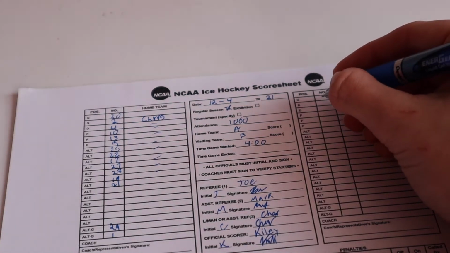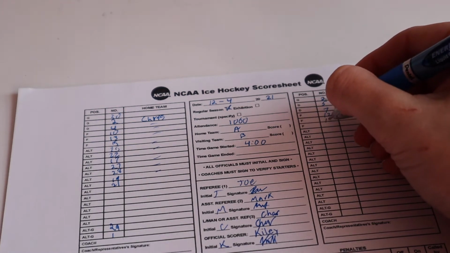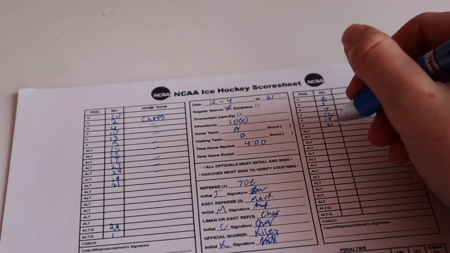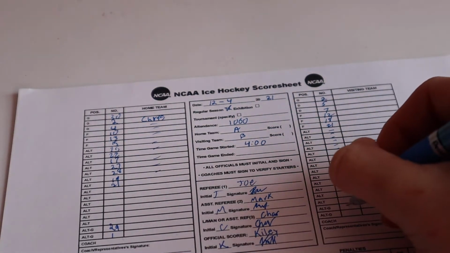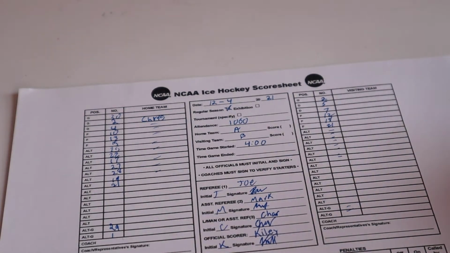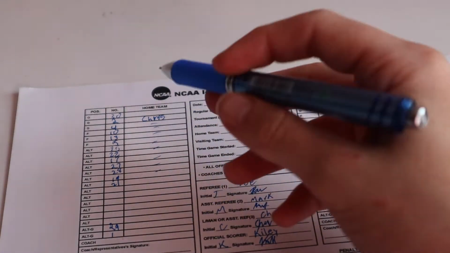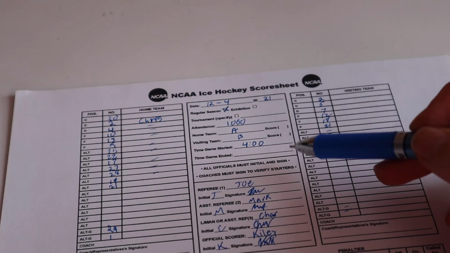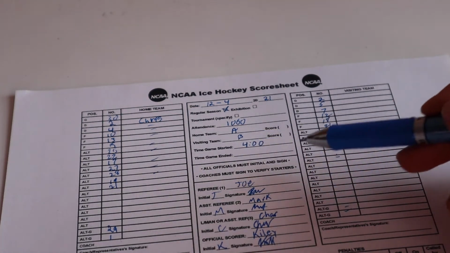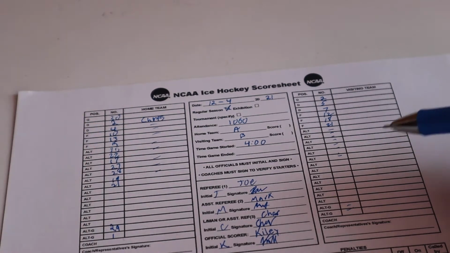So for the visiting team, okay, we can say their starting goaltender is number 2. They have number 5 and number 7 as the defenders, and 12, 18, and 21 as their other forwards to start. And then you can put in all their different alternates as well as their alternate goalies. Once you have all this information in, so you'd have your names, your numbers, your alternates, everything's put in your starting lineup. As it says right here, all officials must initial and sign. Coaches must sign and verify starters. So once you have all that information in, that shows you who your starters are. That list right there is your starters.